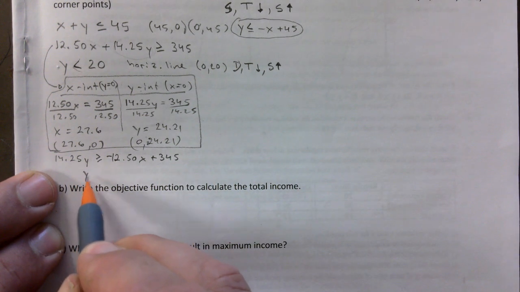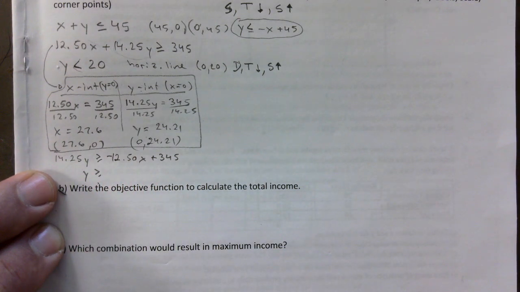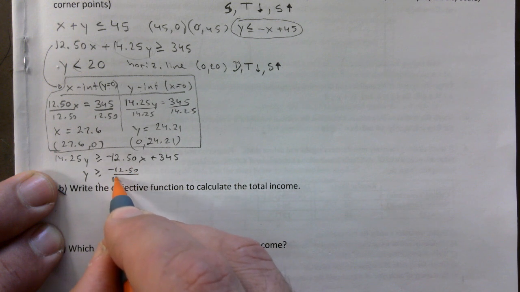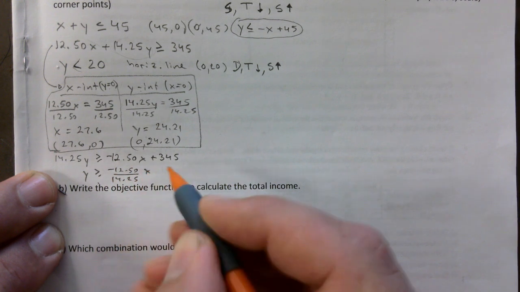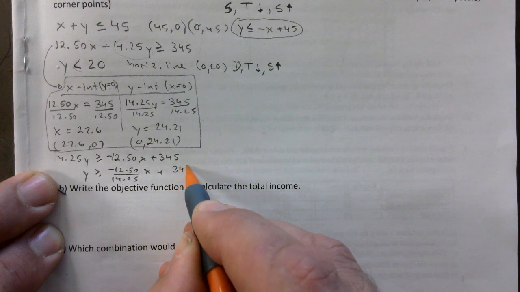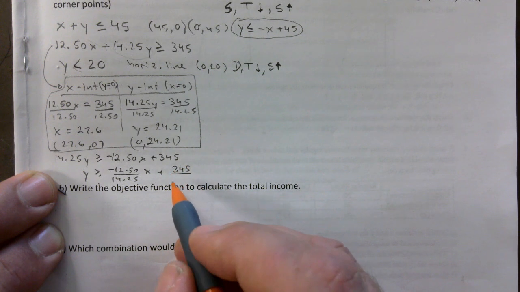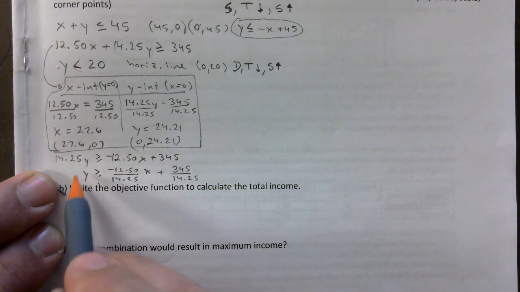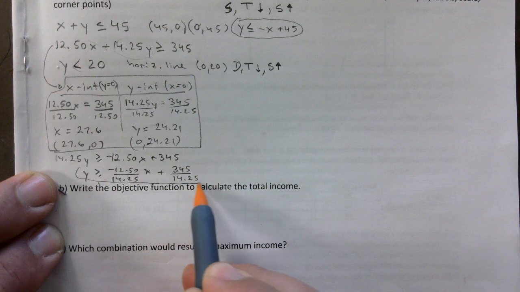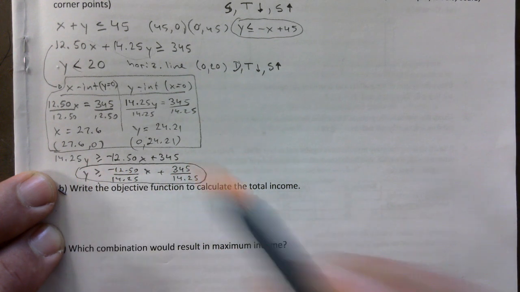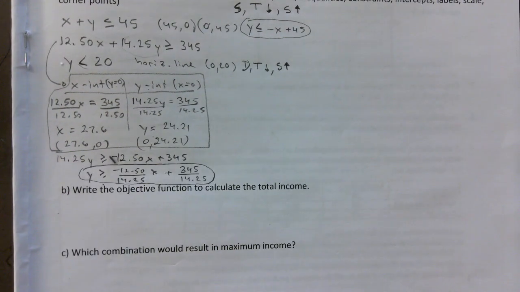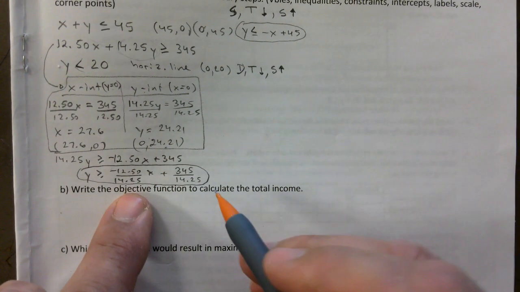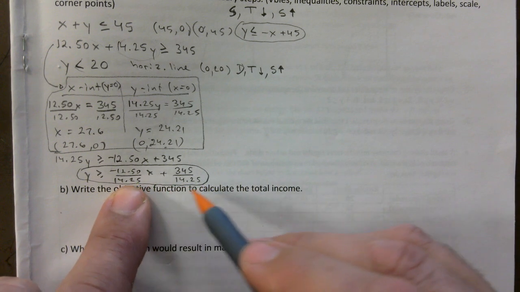You divide everything, so we're just going to go ahead and say it's negative 1250 over 14.25 x plus, this is not a very pretty equation, but because of calculators, we can make it work no problem. Right? Can you imagine graphing that in IPR? Good luck, right? So we have that as our equation.